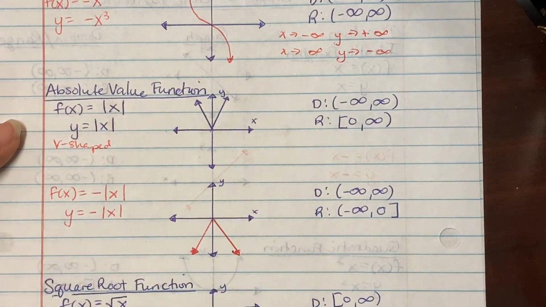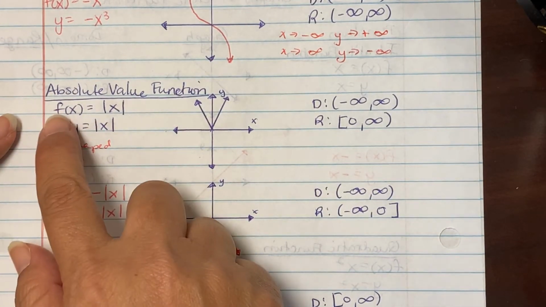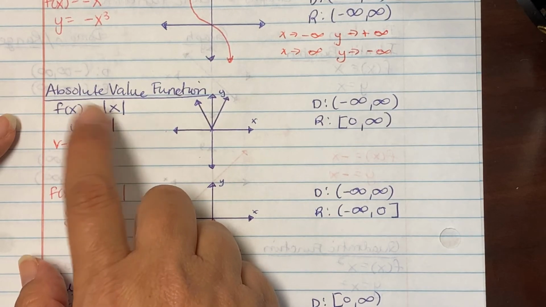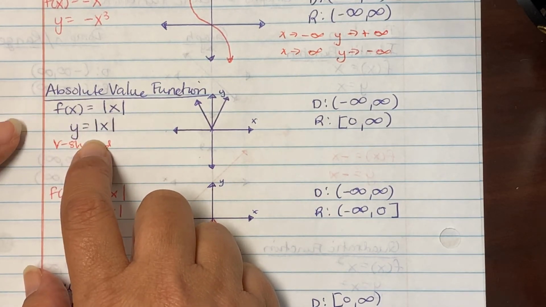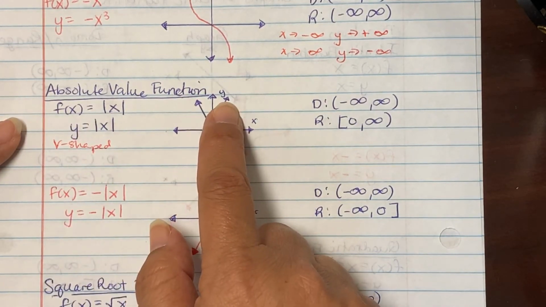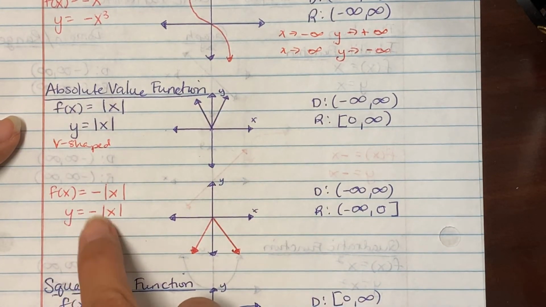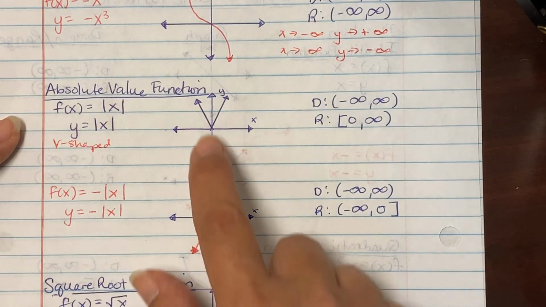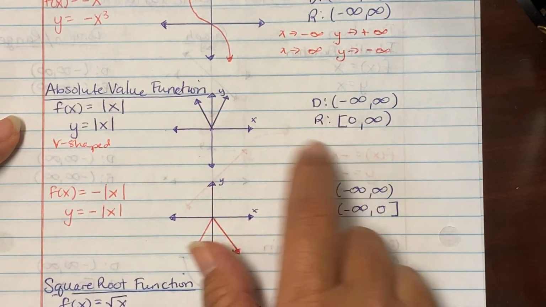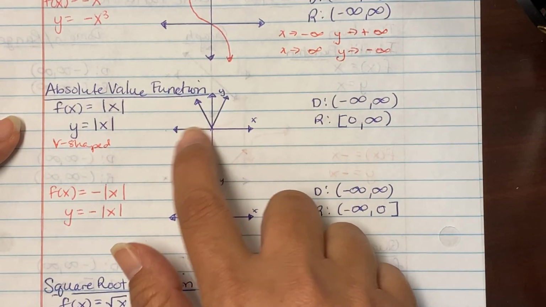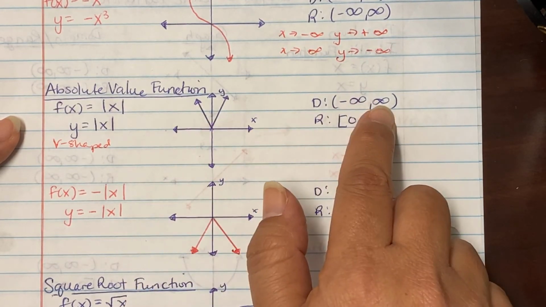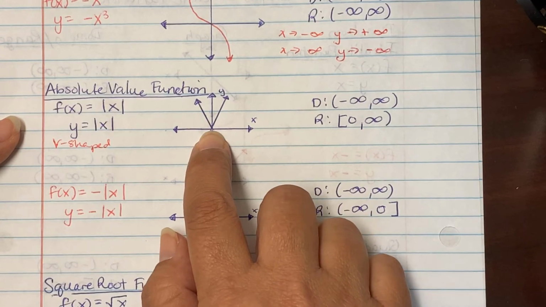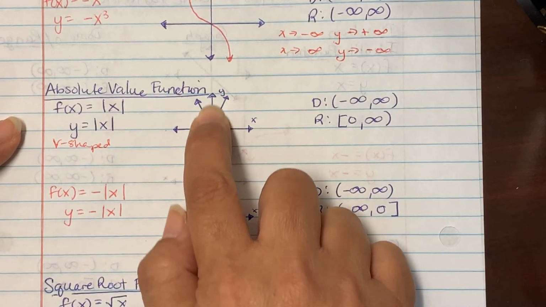They mirror your U-shaped graphs. So f of x equals the absolute value of x, or y equals the absolute value of x, looks like a V opening up. Its reflection, where the negative is on the outside of the absolute value, not on the inside, opens down. So it does the same thing as the U-shaped graphs. The domain goes from negative to positive infinity, but the range is bounded by 0, so it goes from 0 up to positive infinity.